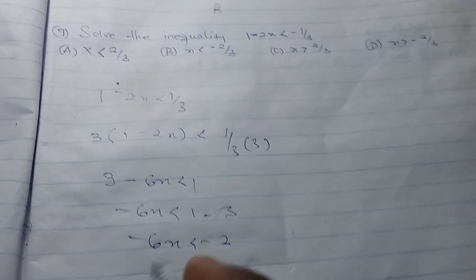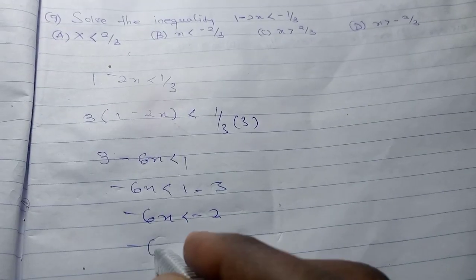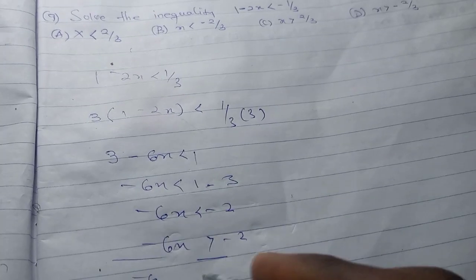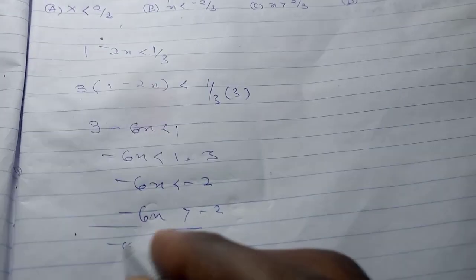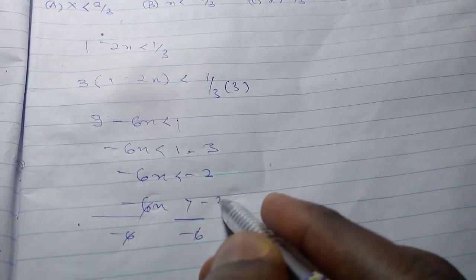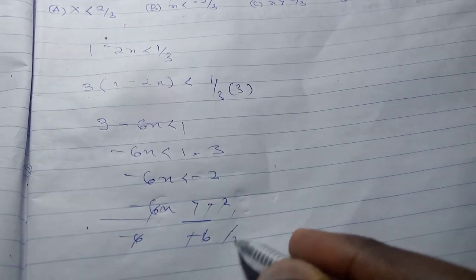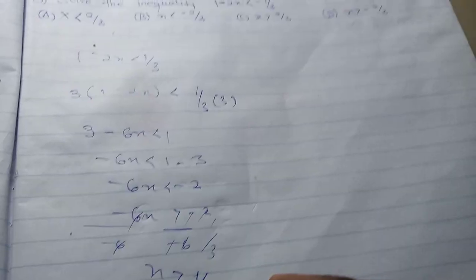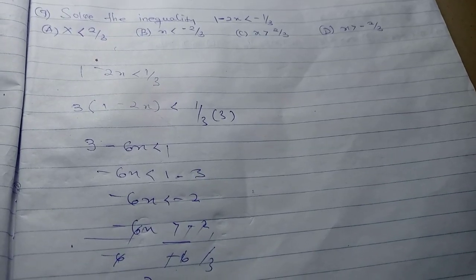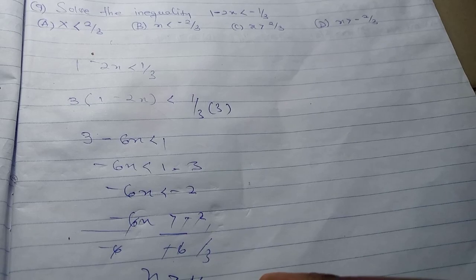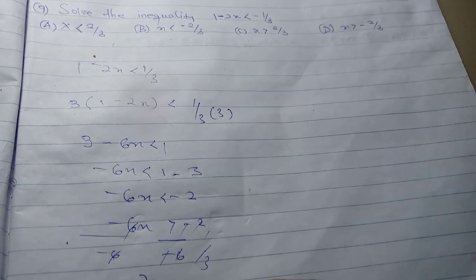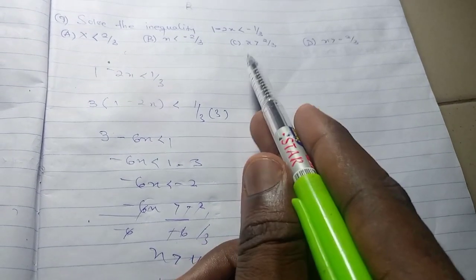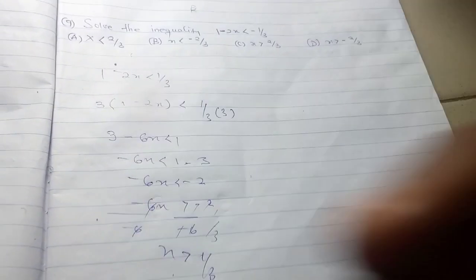Dividing through by negative 6. I told you earlier on, the sign has to change. So x is greater than 1 over 3. Sorry, there was a mistake somewhere here. So here was negative. Yeah, thank you very much.